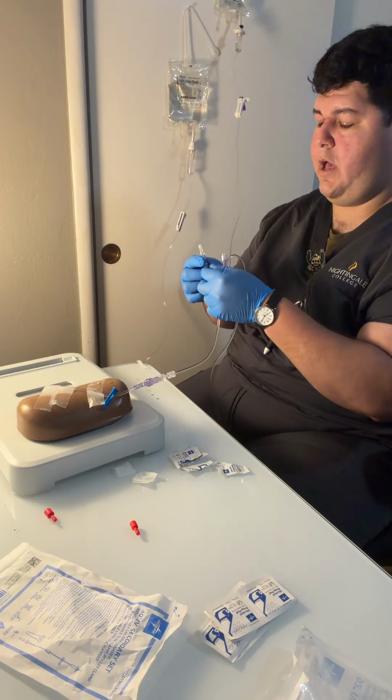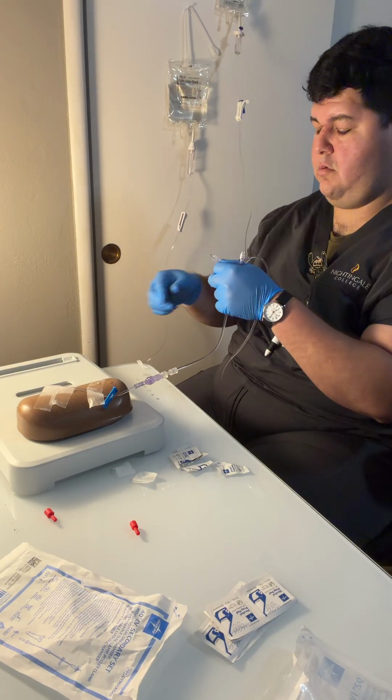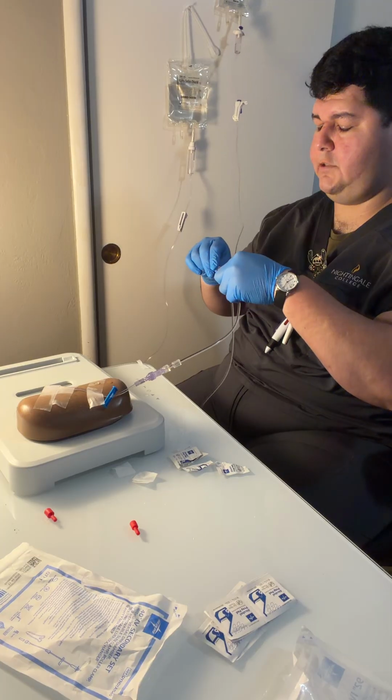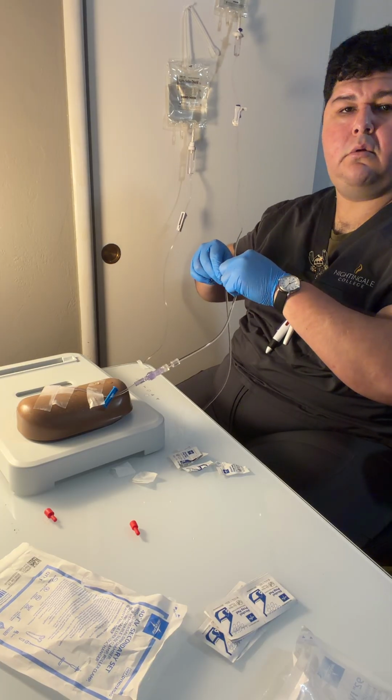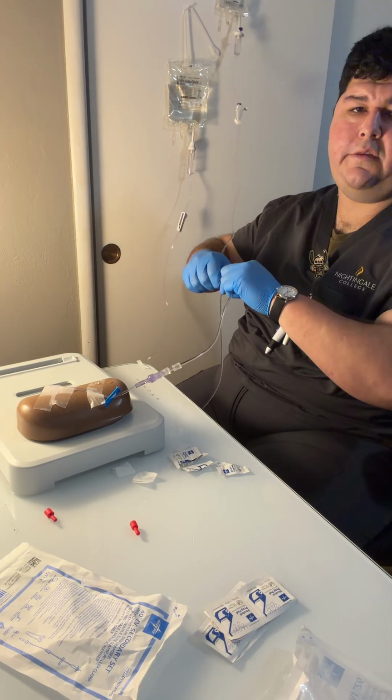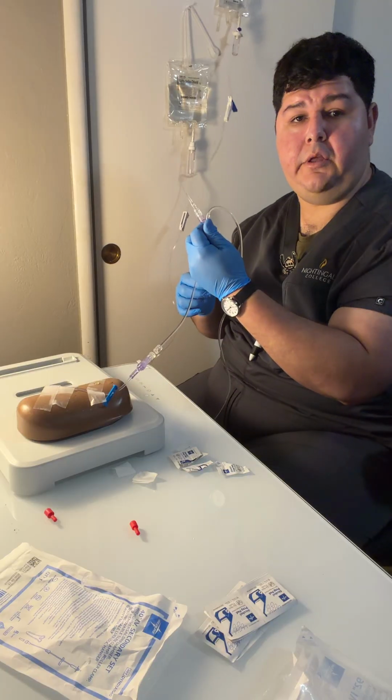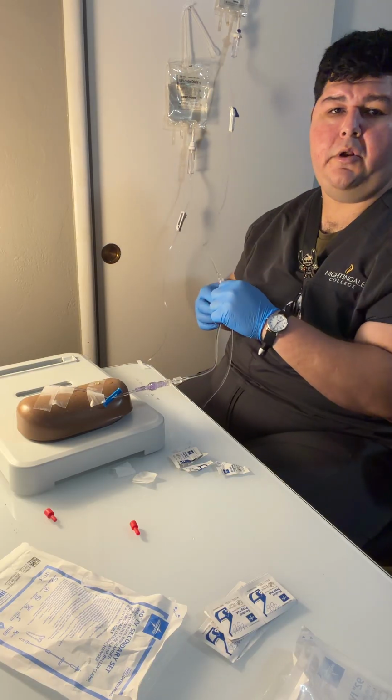We're going to remove the caps and then attach it. And then we're going to attach our secondary tubing to our primary tubing like such. Then we're going to go back to our clamp.